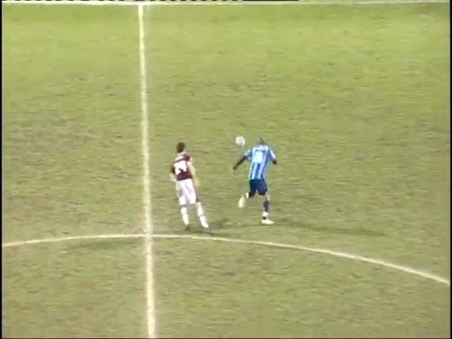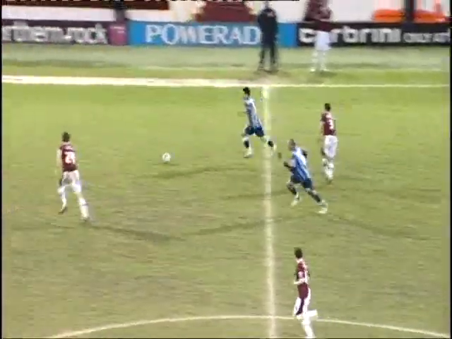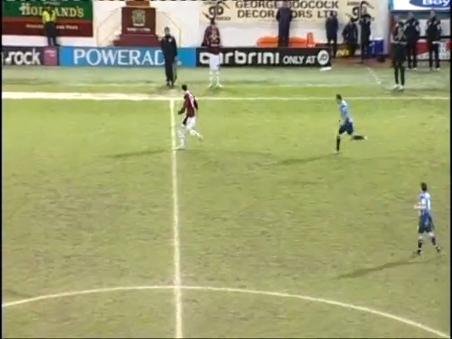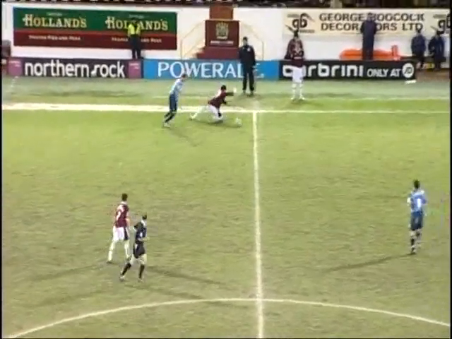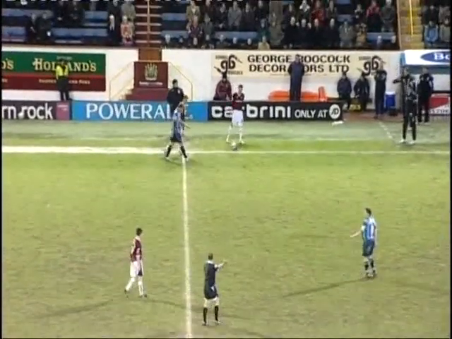Pumps it forward once more for Iwelumo. Breaks free here on that far side. There's men in the middle. Lita's offside at the minute. What a great challenge from Varga on that far side. Free kick here. Lafferty felled.